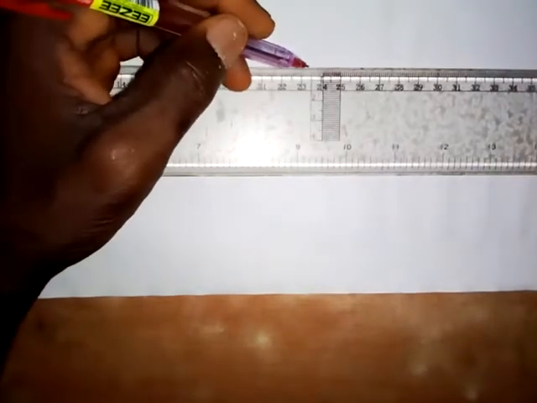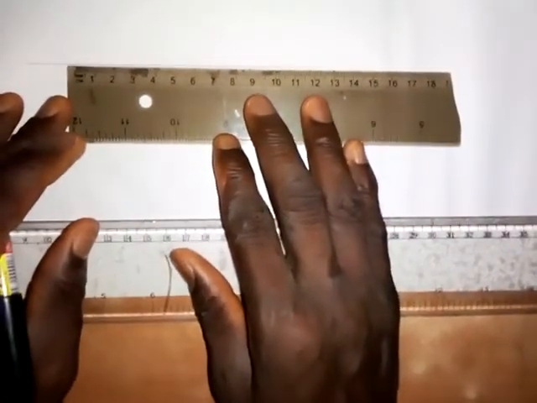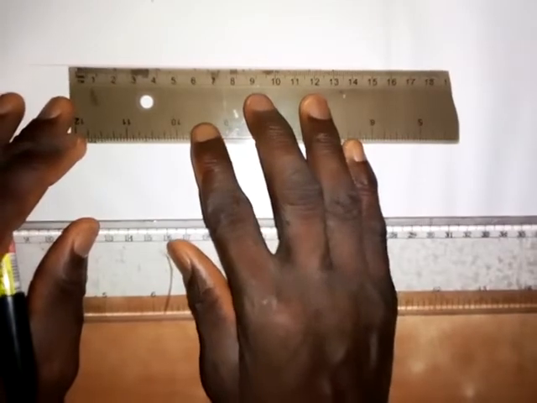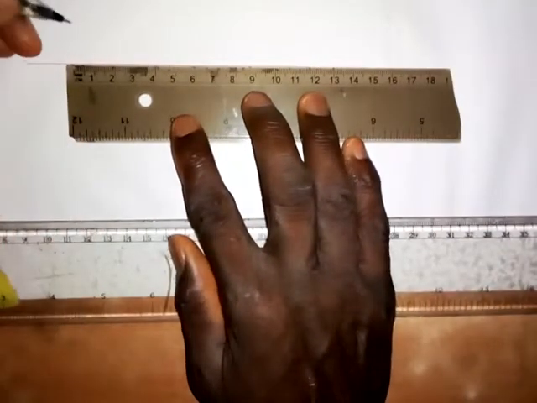So the first thing is, with your T-square on your paper, draw a line of any length with a thin continuous line, as you can see it here. Alright, after drawing this line, you take your ruler, set it on this line, and take a measurement of 80 millimeters or 8 centimeters.